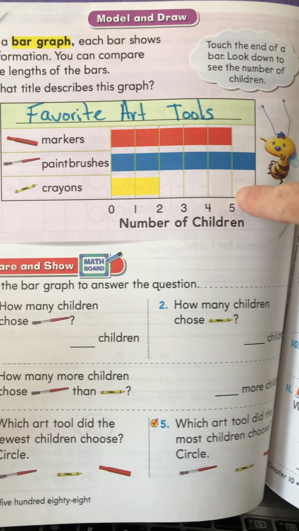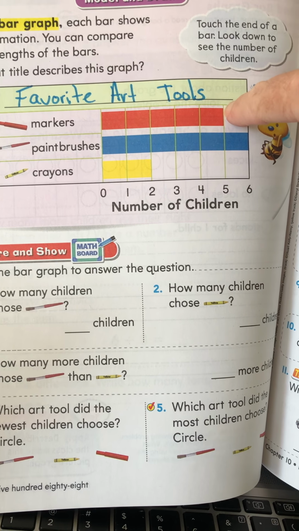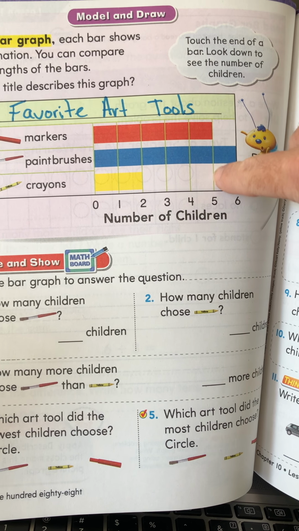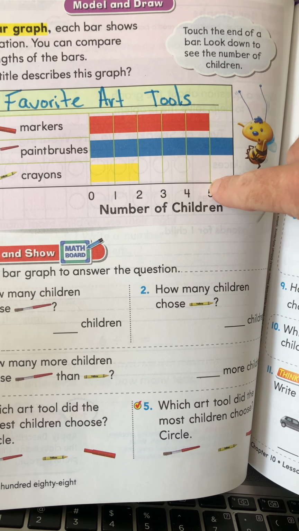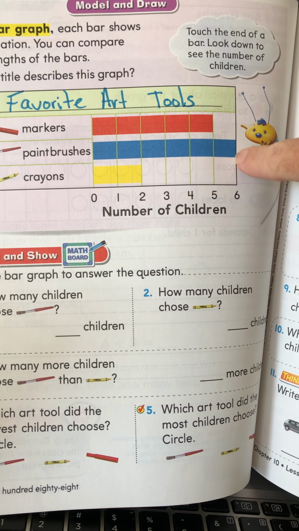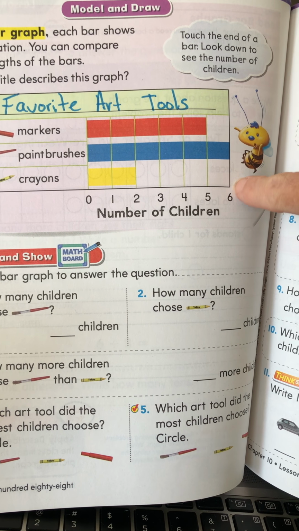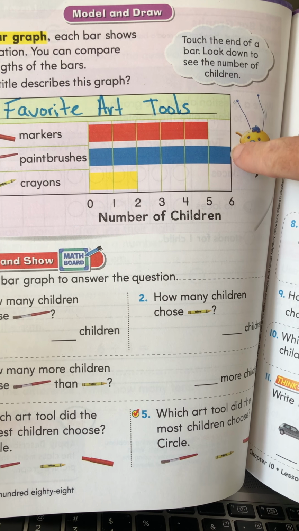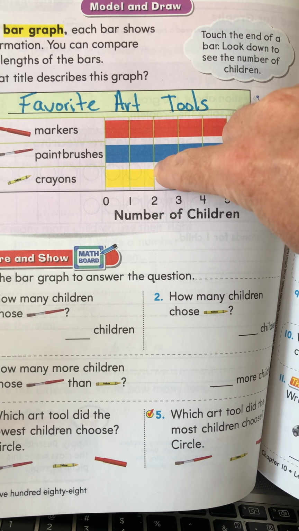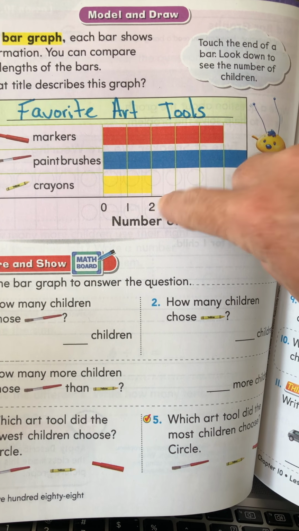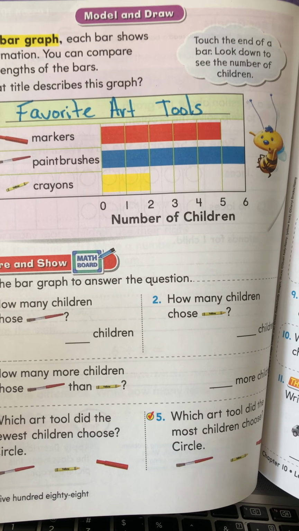Okay, so markers shows that 5 children's favorite art tools are markers, and then for paintbrushes, 6 children chose paintbrushes as their favorite art tool, and 2 children chose crayons as their favorite art tool.